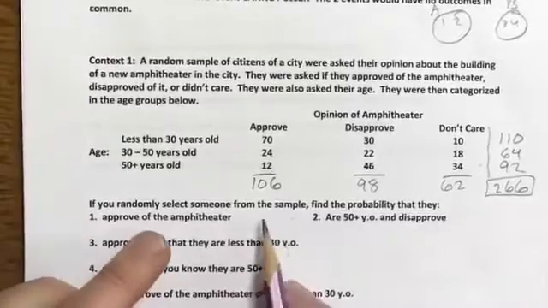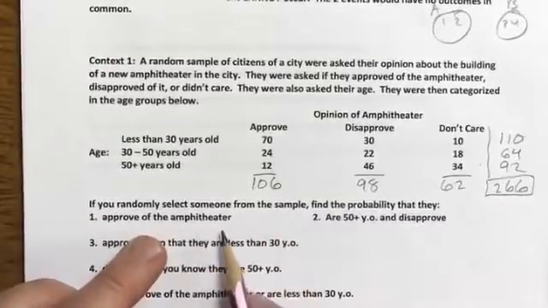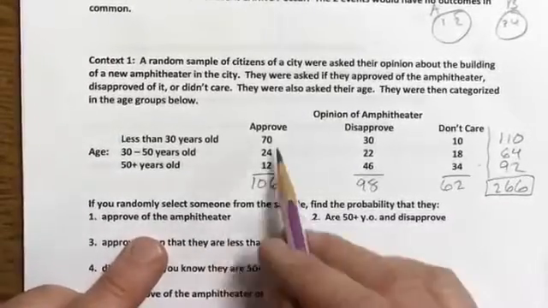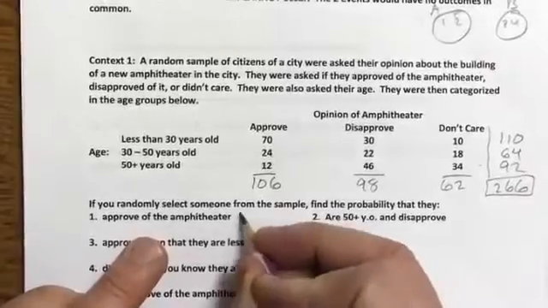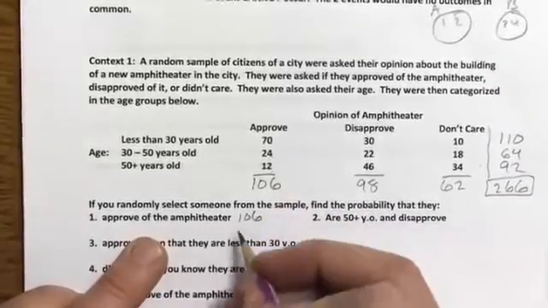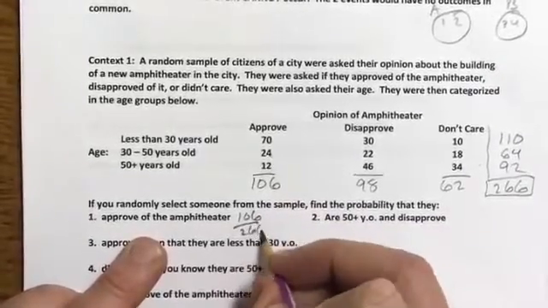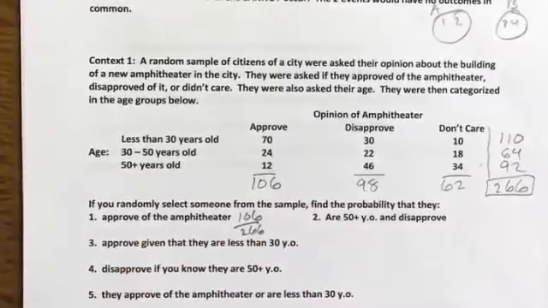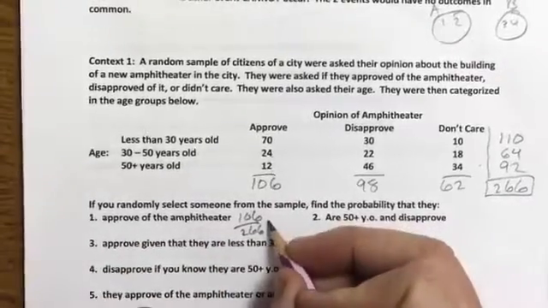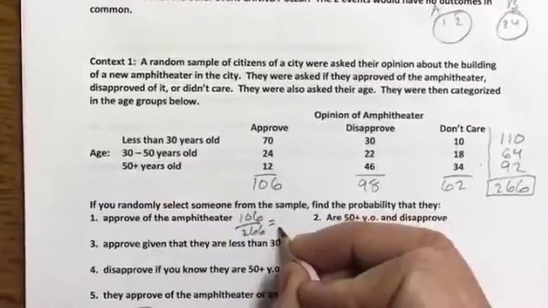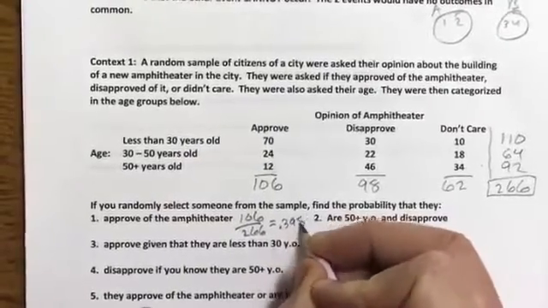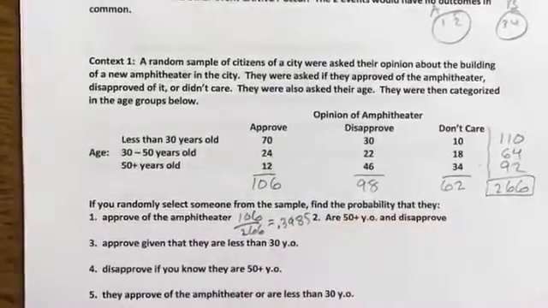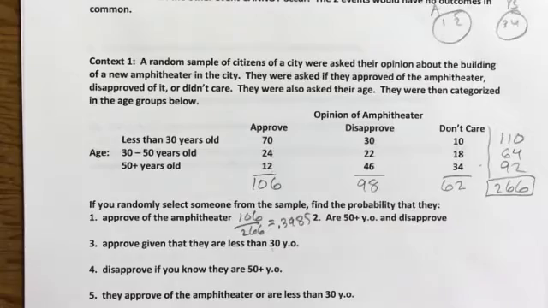So if you randomly select someone from the sample, find the probability they approve of the amphitheater. Well, how many approve of the amphitheater? 106. How many total possibilities are there? 266. And that's it. That's considered showing your work, showing the fraction. You don't have to put the decimal, but certainly you divide those two things and it's equal to 0.3985. So if you're looking for it in a multiple choice situation, that's what you would need to do.